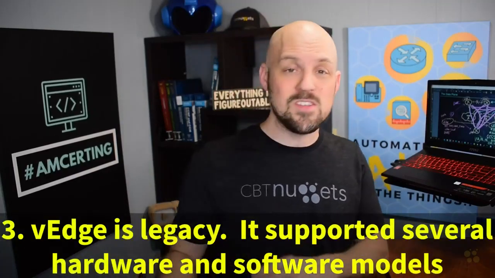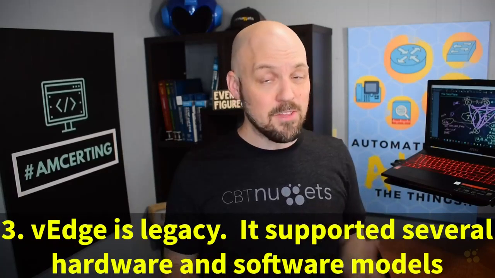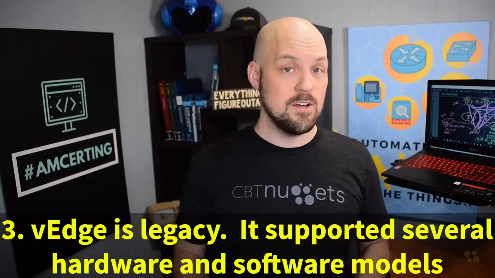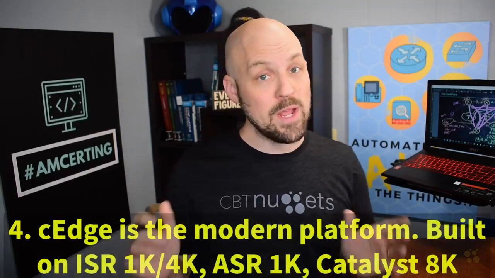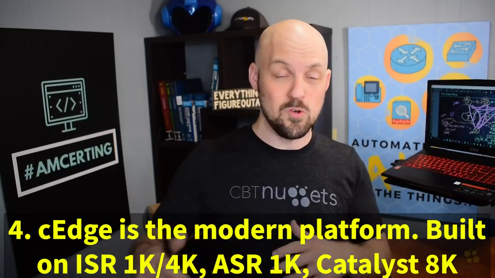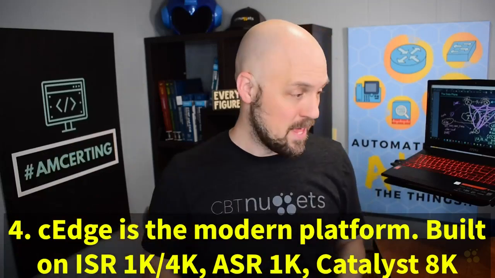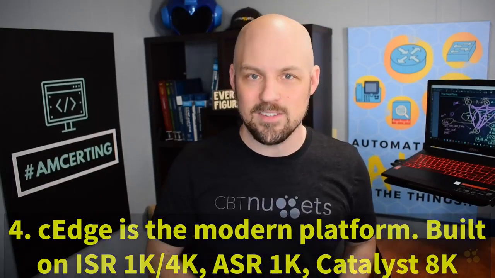Next, we have those V-Edges and the C-Edges. The V-Edges were part of the Viptela acquisition. They are considered legacy at this point. However, as we saw, there are many different hardware and software models that they supported. Now, however, we have the C-Edge. And the C-Edge is built on iOS XE, Cisco's go-to iOS routing platform. And so we can build that now on ISRs and ASRs and the new Catalyst 8000s.